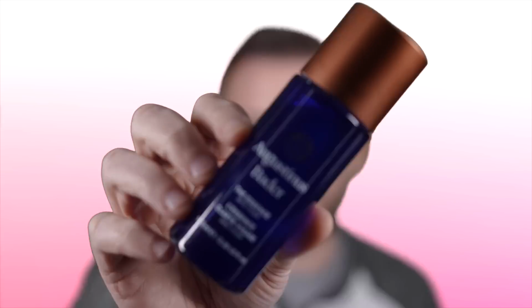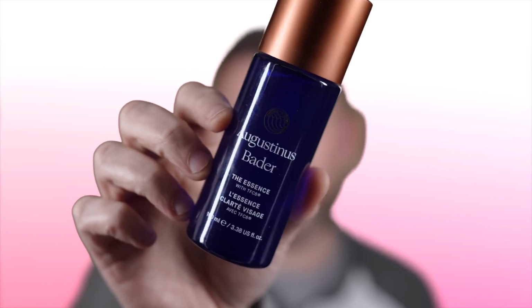And I've had no problems at all personally using that on my face. If you've got a lot of money and you just want to spend it, then this is an excellent one. Augustus Bader, and this is very lovely. I find this really, really gentle.